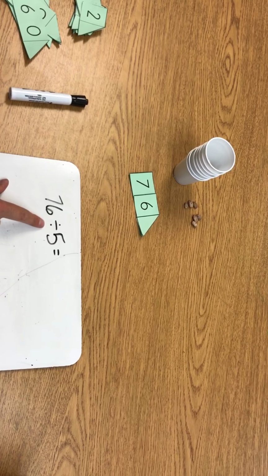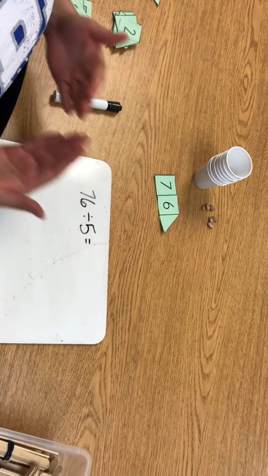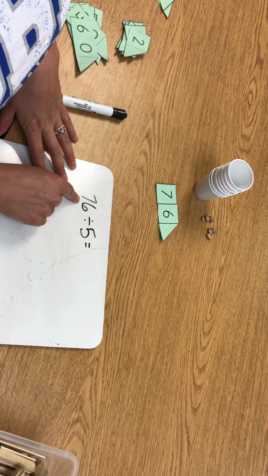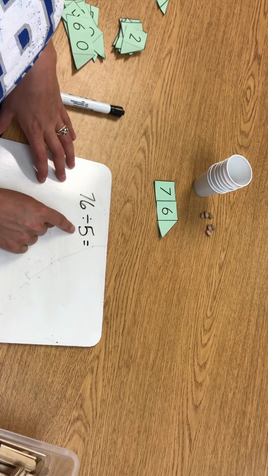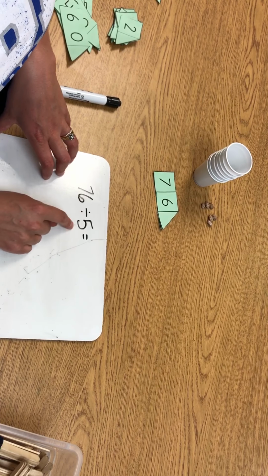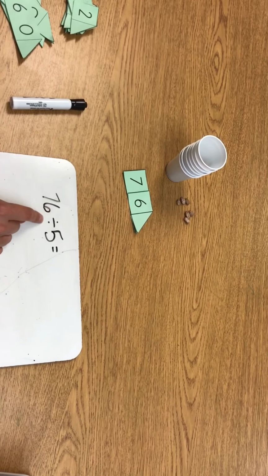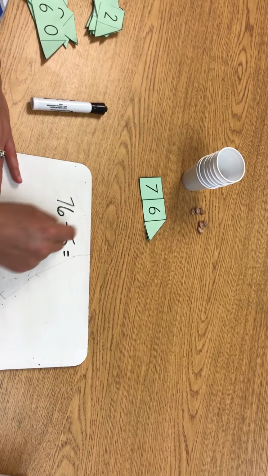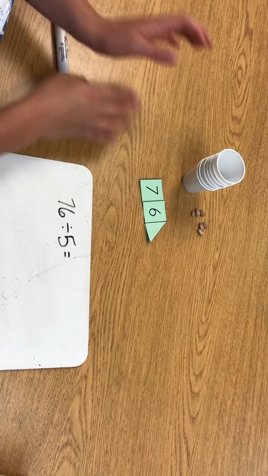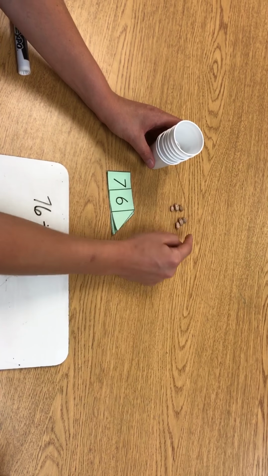Now, when we're dividing, that means that we are breaking it apart, or we are subtracting over and over again. The easiest way for us to do this one is to say that we're going to put it into 5 groups, right? So 76 split into 5 groups. That's what the division sign means, that you're splitting it up into 5 groups. All right, so we need to take this number and split it up into 5 groups.